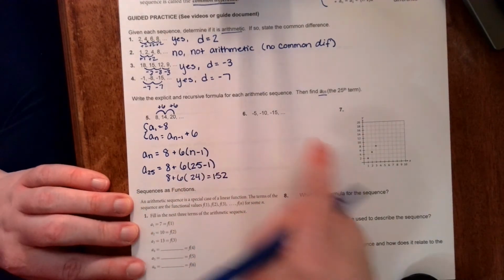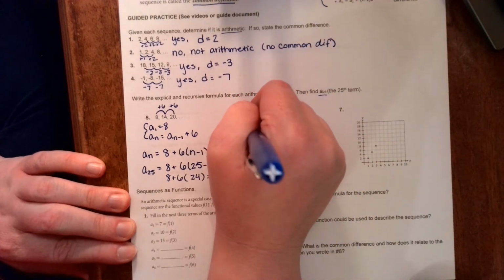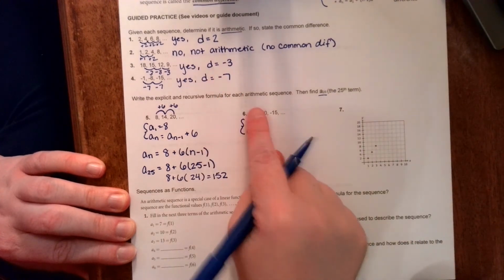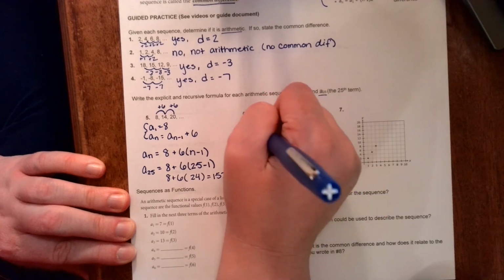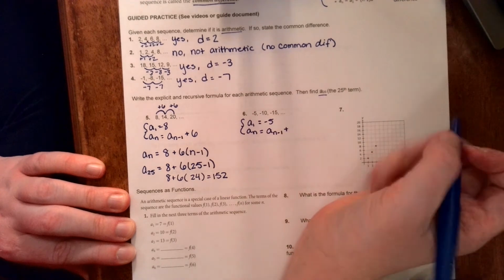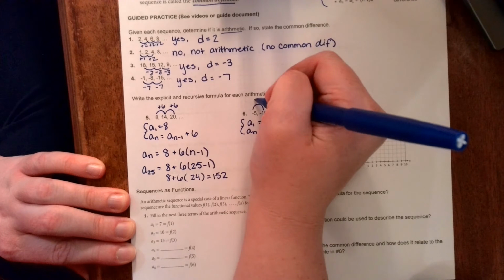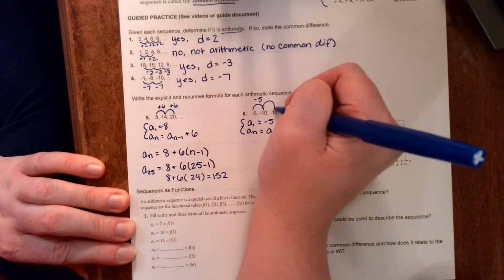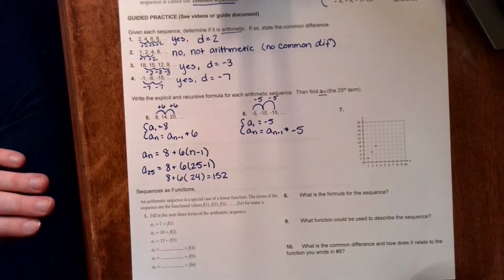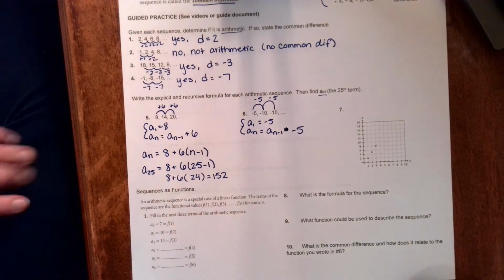Alright, so we're going to do the same thing with number 6. We'll do the recursive formula first because I like it the least and I'd like to get it out of the way. So we list our first term, which is negative 5. And to get the nth term, we take the (n minus 1)th term and add our common difference to it. So let's look, what is our common difference? To get from negative 5 to negative 10, we subtract 5, and we keep subtracting 5. So we'll put minus 5. You can do plus negative 5, but the fewer signs you have, the less chance you have to screw up.